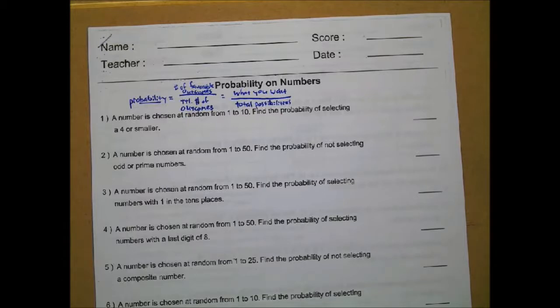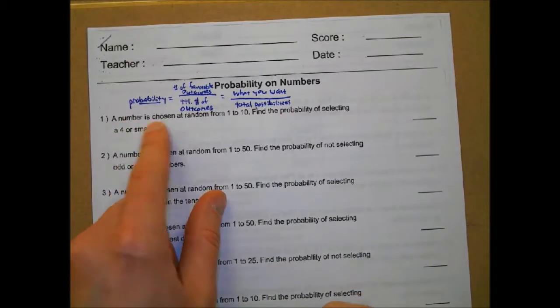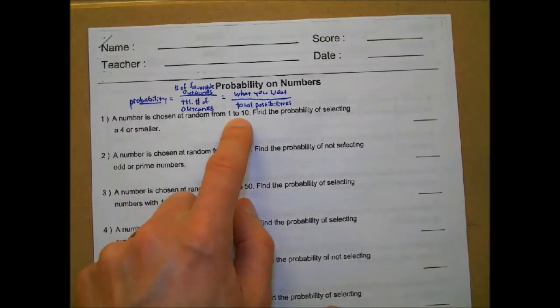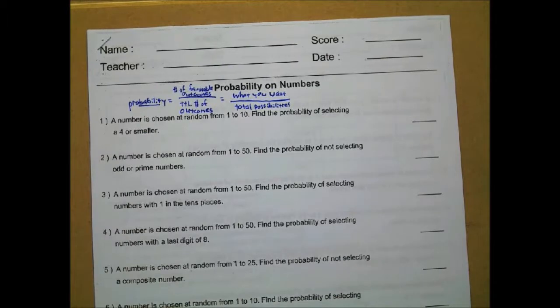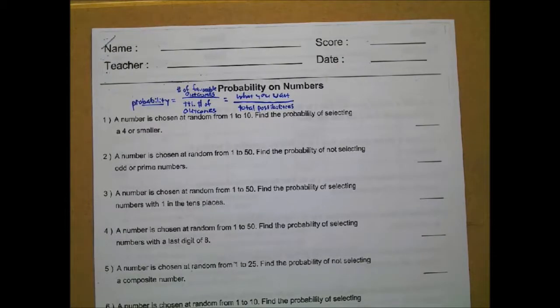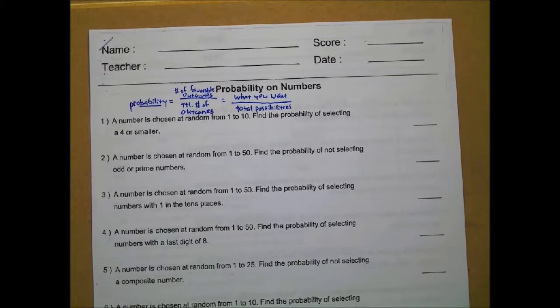So a number is chosen at random from 1 to 10. Find the probability of selecting a 4 or smaller. So what's the total number of outcomes possible in this scenario? 10, yeah. How many possible results could you have by drawing a number at random? There are 10 possible results. You could pull out a 1, a 2, a 3, a 4, 5, 6, 7, 8, 9, or 10.